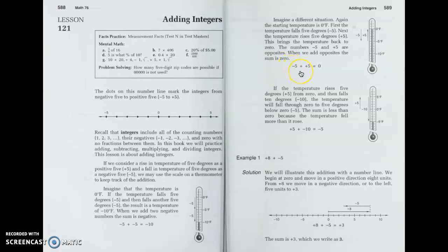That's a really important concept here because when we start solving equations, we need to know what the opposite of every number is, because we're going to use that a ton in algebra. So let's look at this right here.